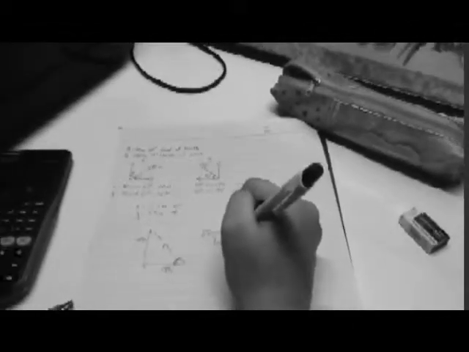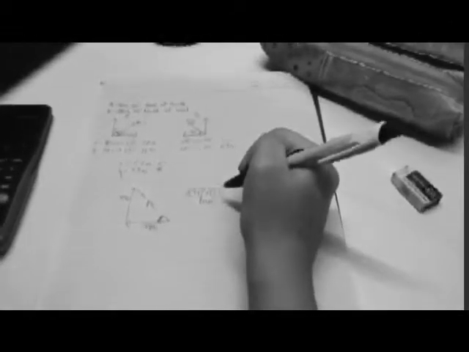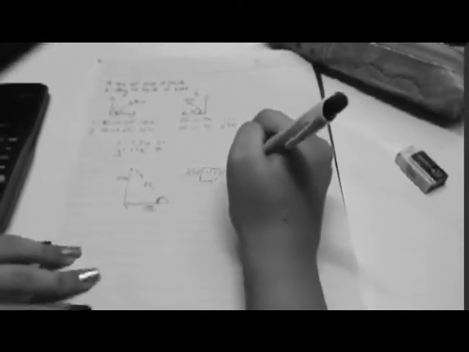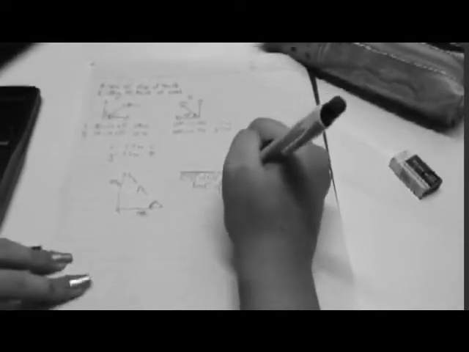Now I have to find the degree of my resultant line, keeping in mind that my degree will be here. So tan inverse equals 99 over 57.